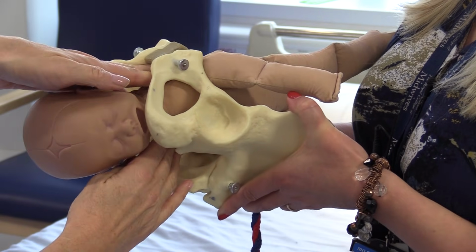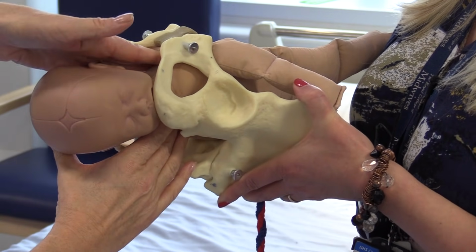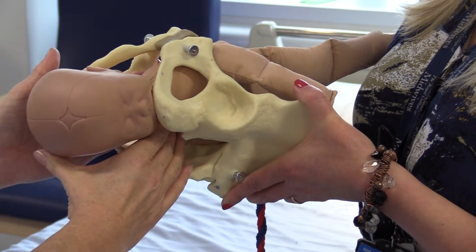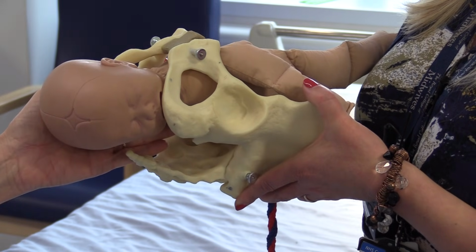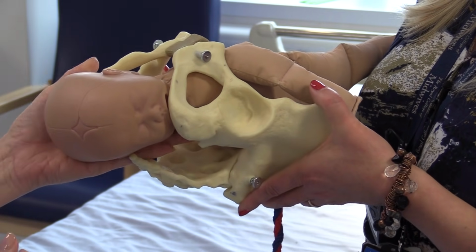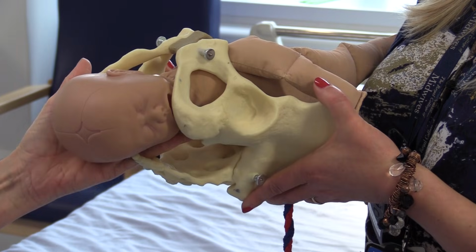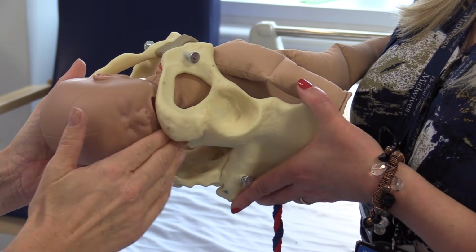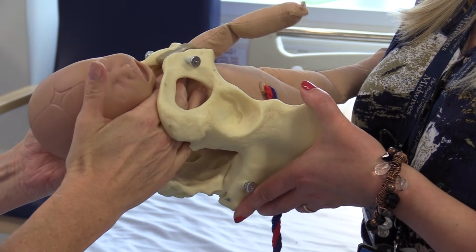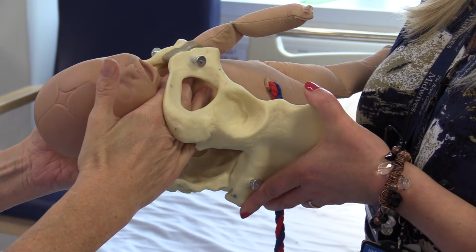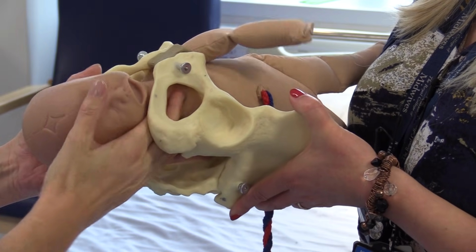If that doesn't free the baby, then I'm going to move my hands around. I'm going to slide this hand back, to the bottom, to the posterior aspect of the posterior shoulder, and try and push the baby from the posterior shoulder. Again, if I've got room, I can use my other hand to push against my two hands and try and rotate that baby around.